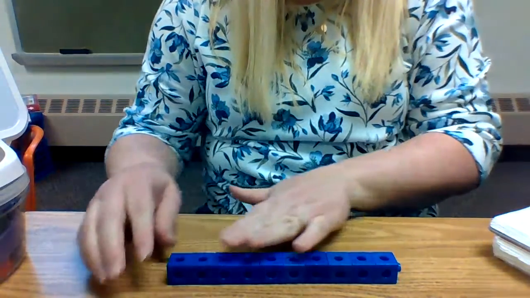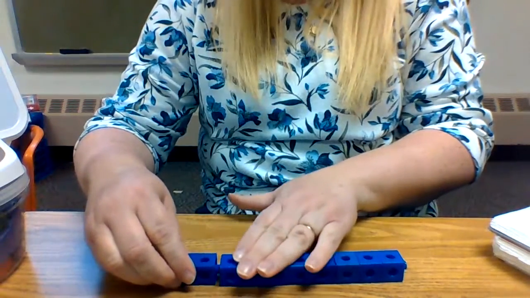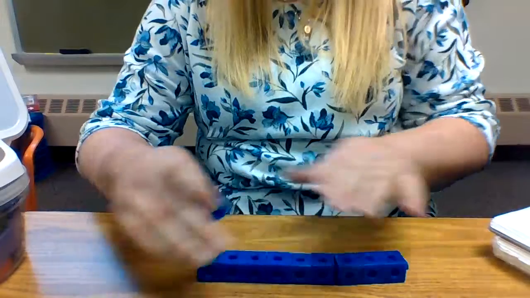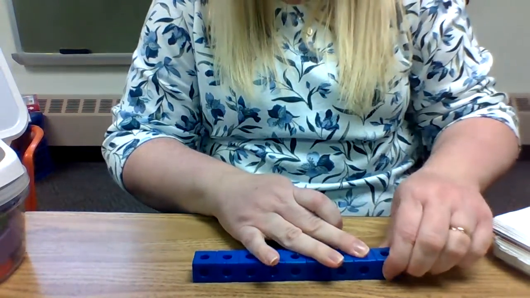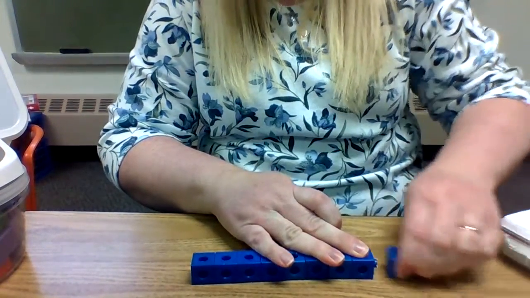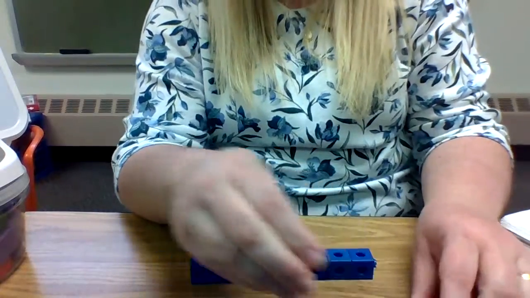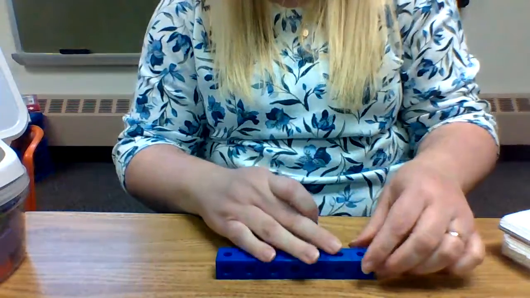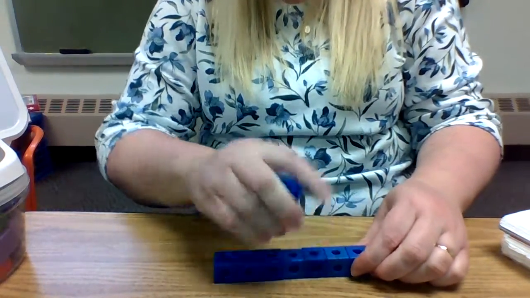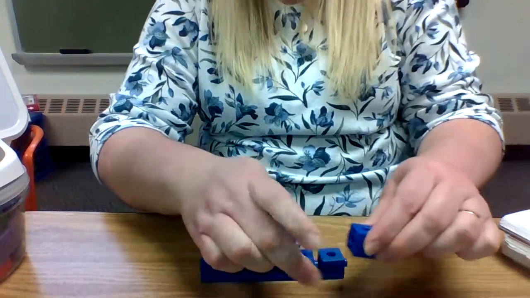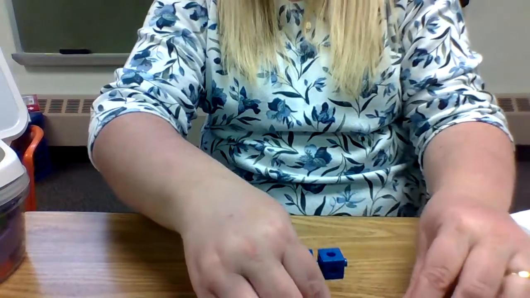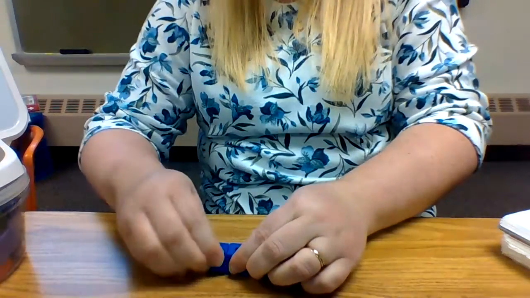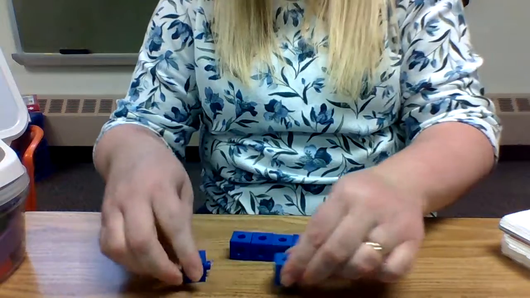Take one cube from each end and snap the cubes together. So I'm going to do that with you. We're deciding even and odd numbers. Remember, even numbers, when we count by twos, 2, 4, 6, 8, 10, those are even numbers. Okay, so I'm going to keep matching them up by twos. We want to make sure they all have partners. Remember, they all have partners.